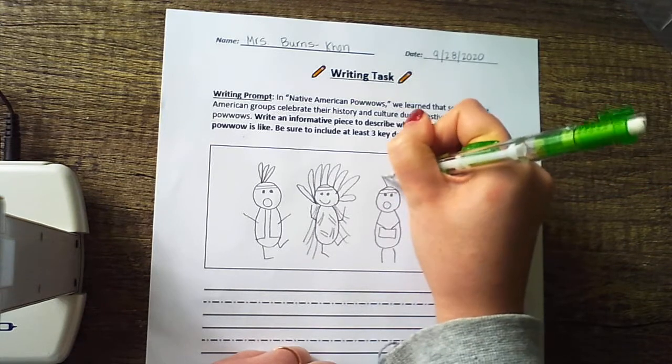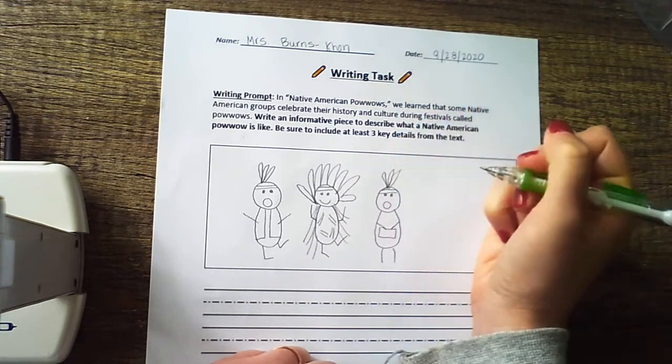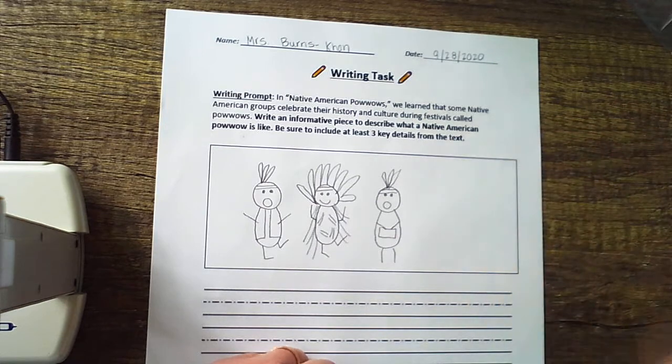He's wearing a costume. This is not what he normally wears. This is not what he's going to the grocery store in, okay?